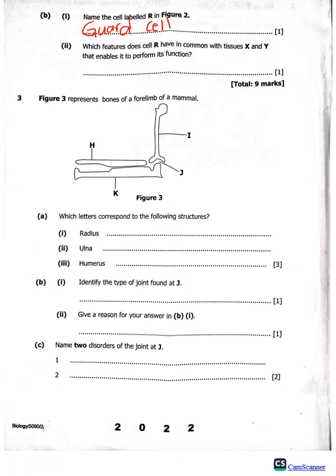Then which feature does cell R have in common with cell X, and why does that enable it to perform its function? So which feature does cell R have in common with tissues X and Y? What these have in common is like the nucleus.